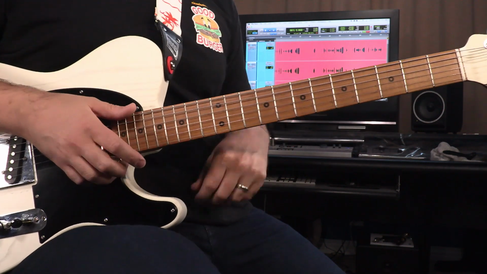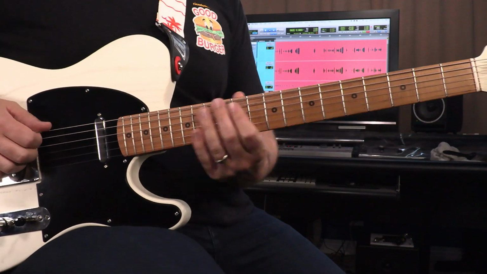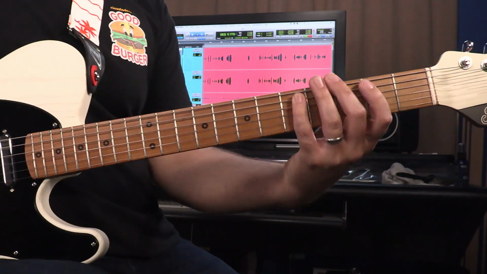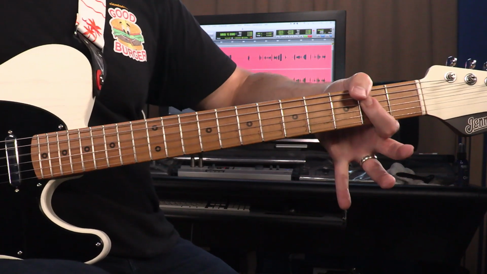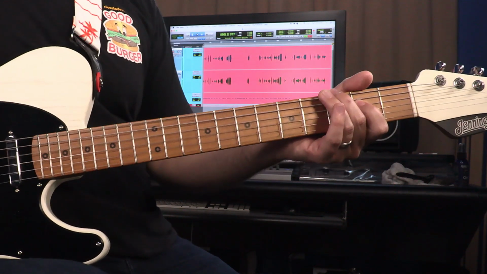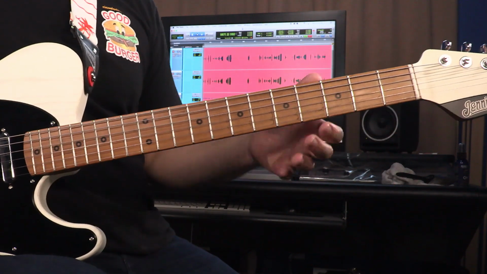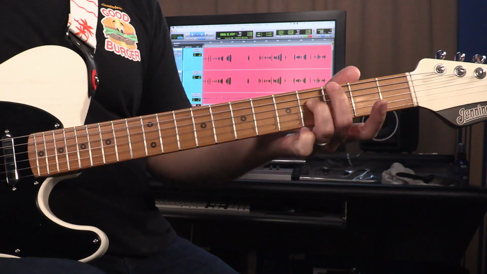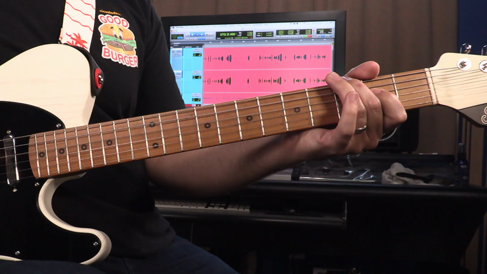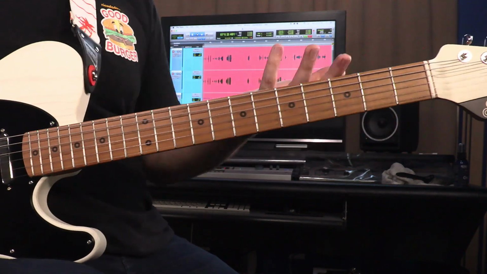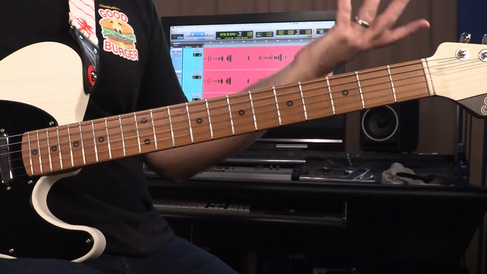So the 6 means that we're going to need to count up 6 scale degrees. G, A, B, C, D, and our 6, E. So we need to have the E in there. So most likely what we're going to do is take away the major 7th, drop it down a whole step to the 6th.